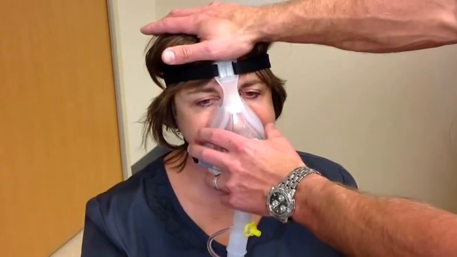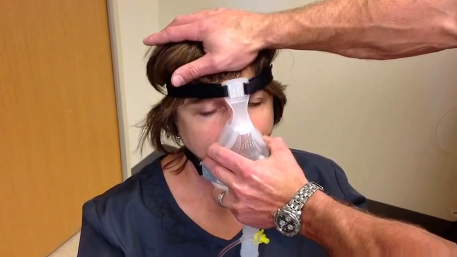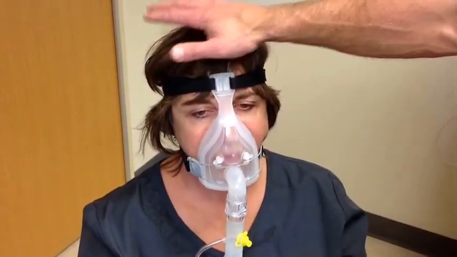corresponding to the leak. One more method of fixing a mask leak is to pull the mask up off the patient's face and gently set it back down again. Sometimes that will seal the leak without making the mask any tighter than it already is.